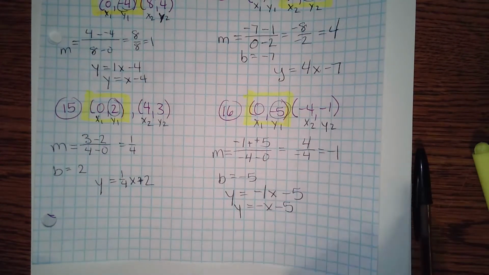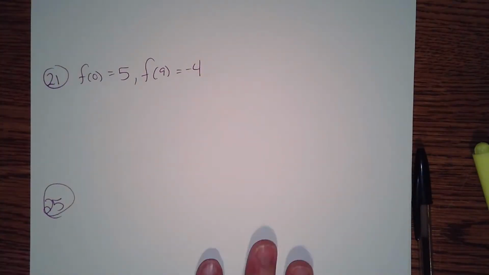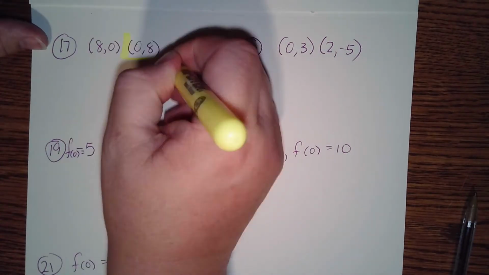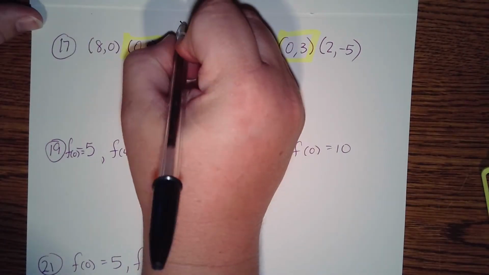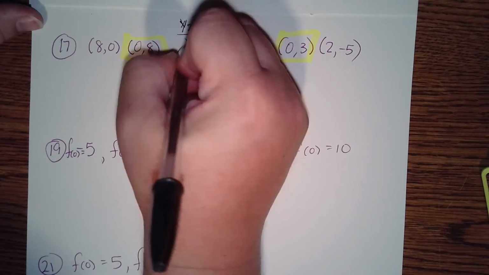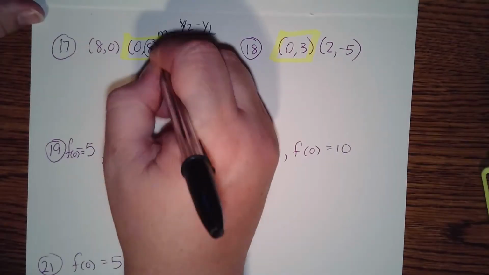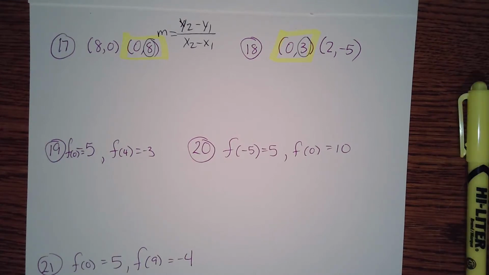Okay, so let's finish up the rest of this. If you look at 17 through 25, what I really want you to look at for 17 is going to be the same thing. So I'm going to go ahead and pause the video after I mark the ones that are our special ones. That way you get a little more practice working this on your own. If you can't remember the formula, remember it's y2 minus y1 over x2 minus x1. That is my slope. And I'm going to circle your y-intercepts, or your b's in this case. So pause the video and finish 17 and 18, and then we will see how you did.